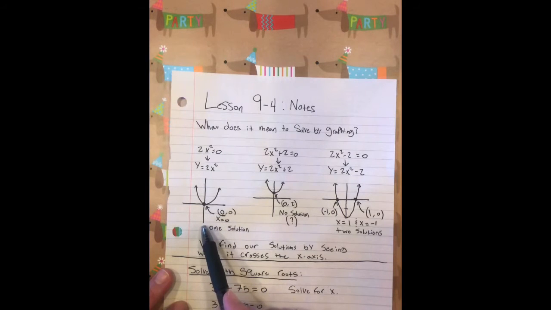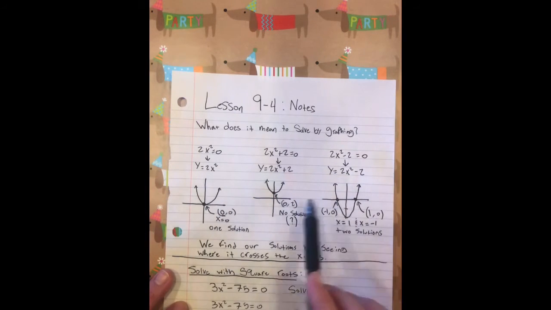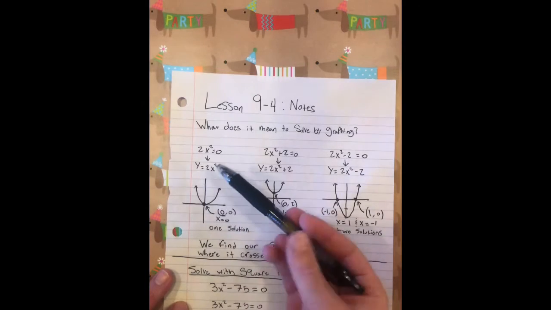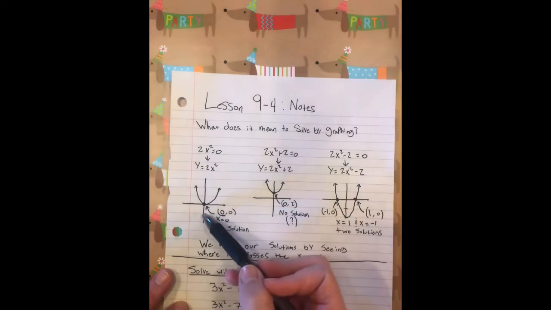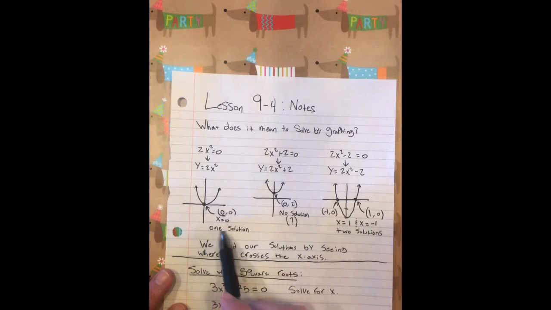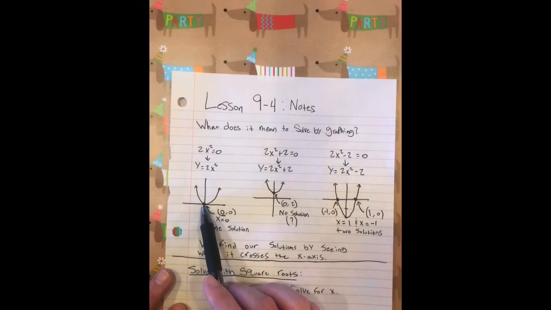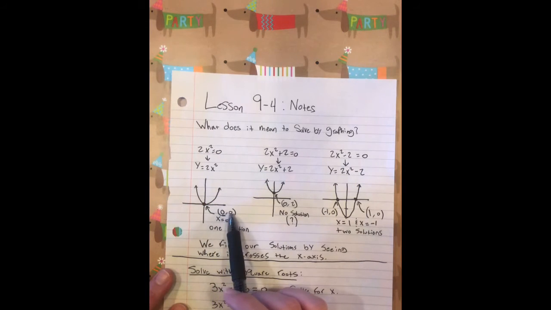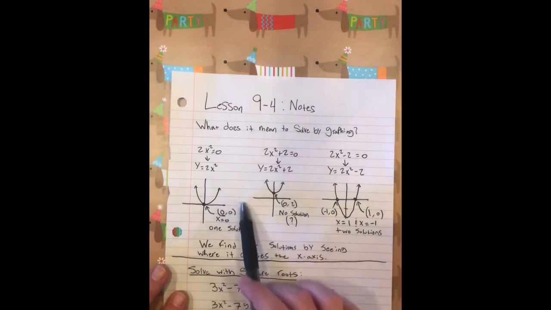When we go into problem number 1, you'll learn how to graph these a little bit better, but right now we're just understanding. So trust me when I say, if I were to graph this, it would look like this. So how many times does this graph cross the x-axis? Just once. So how many solutions do we have? 1. What is our solution? Well, what is the x value at that point? So we have the point 0, 0. What is the x value? 0. So what is our x solution? 0.